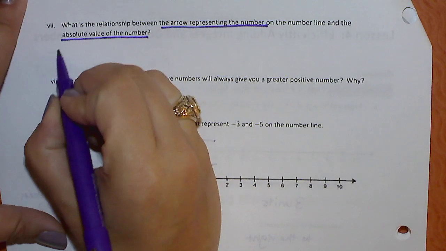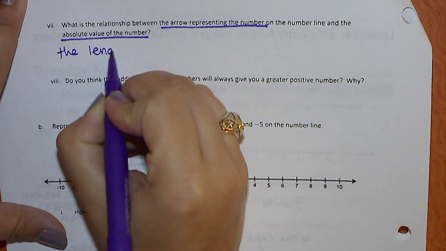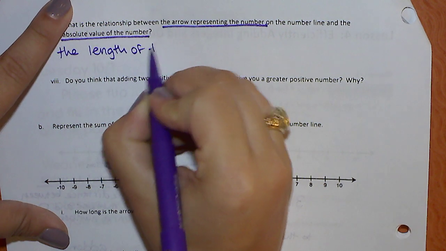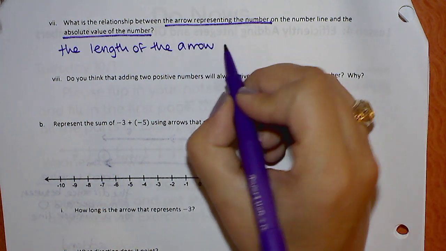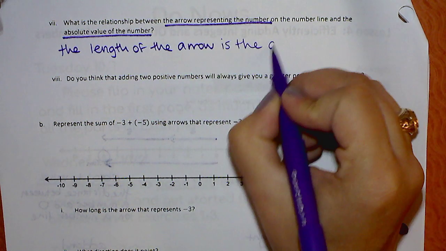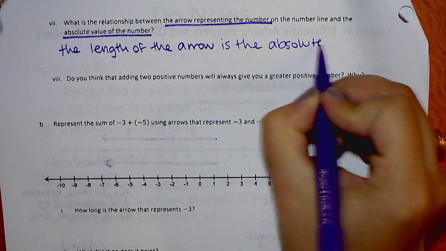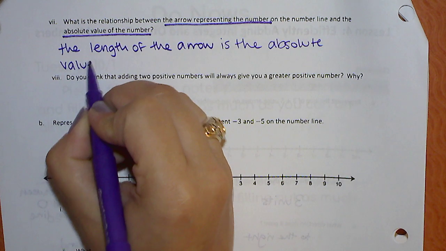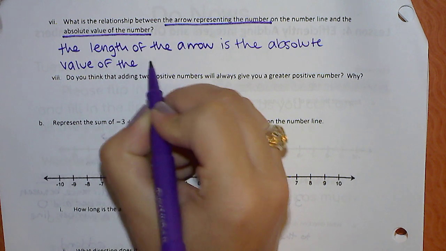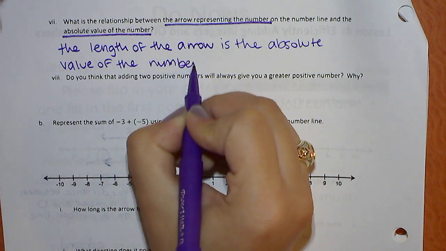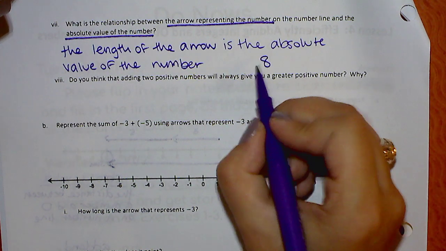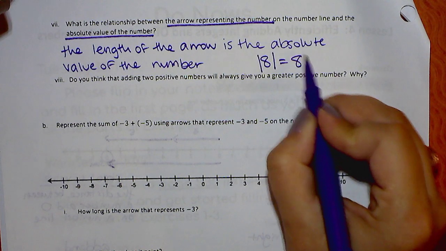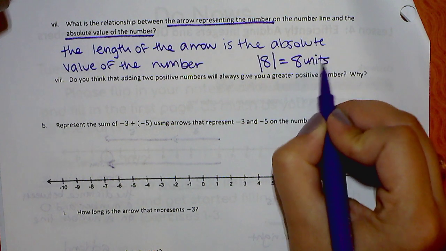We've talked about this before. The length of the arrow is the absolute value of the number. For example, when we made our 8 arrow, the absolute value tells us that it's going to be 8 units long.